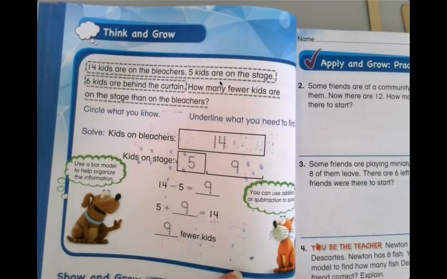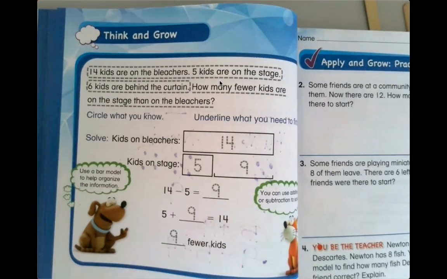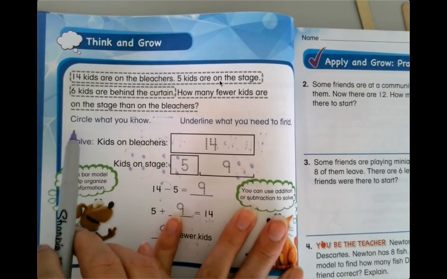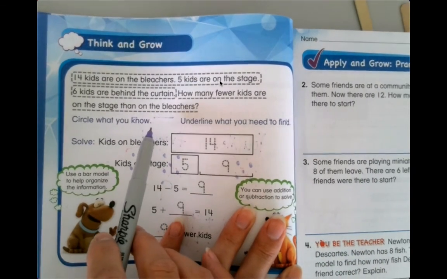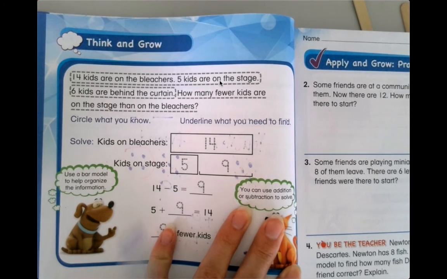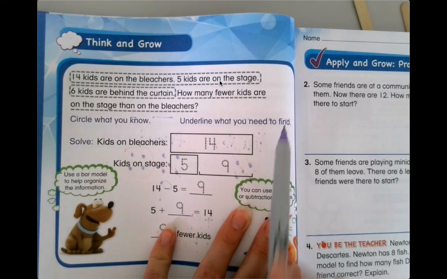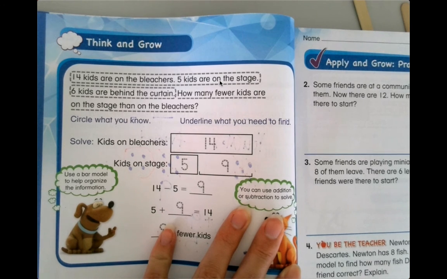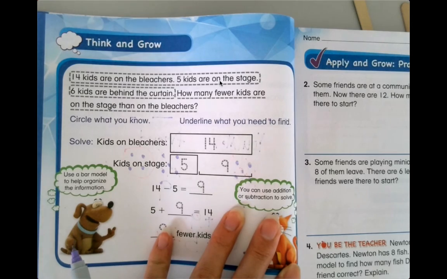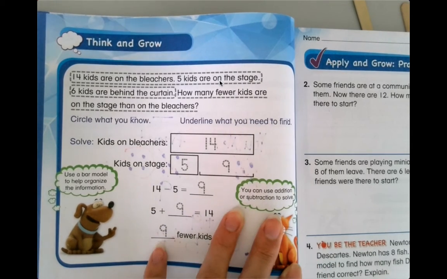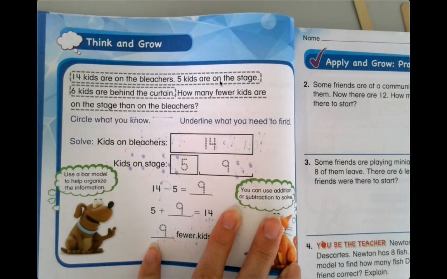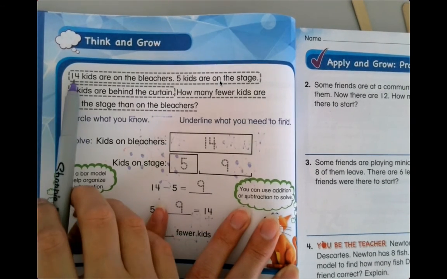Here's something that they like to use as a method, and I really like it too. So I'm going to start down here. It says, circle what you know. Say that. Circle what you know. Now say this. Underline what you need to find. Circle what you know is the information they tell you. Underline what you need to find gives clues about what the equation is going to be.